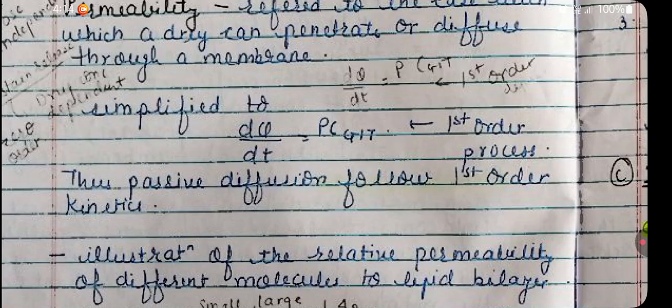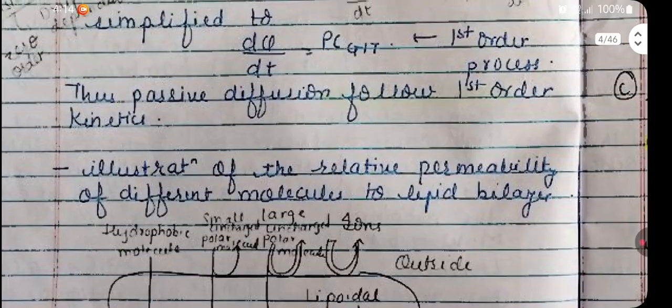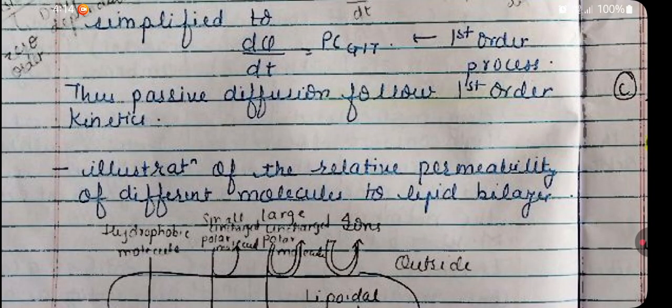It is a first order process, and so we can say that passive diffusion follows first order kinetics, since a large concentration gradient always exists at the absorption site for passive diffusion. The rate of absorption is more rapid as compared to the rate of elimination.